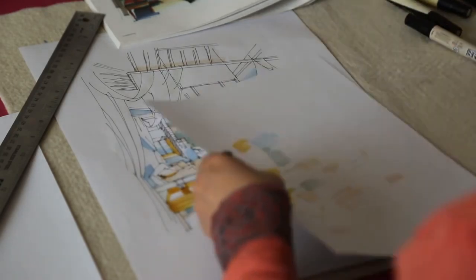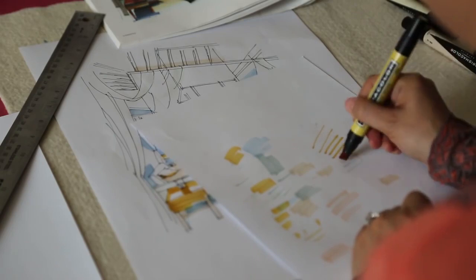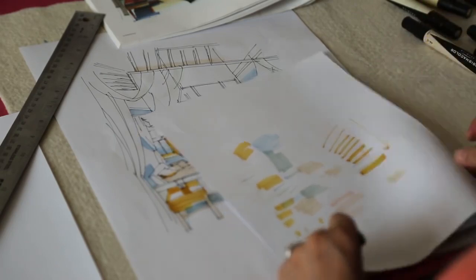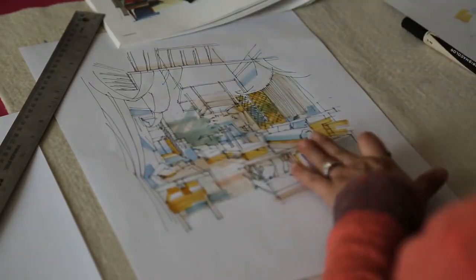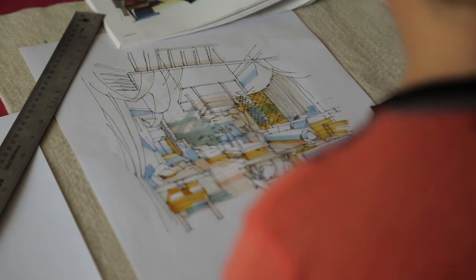So with one marker, you could draw something really thin, something in between, getting a little bit thicker, and getting really thick. So you could draw a range of different strokes. I messed up a little bit here.